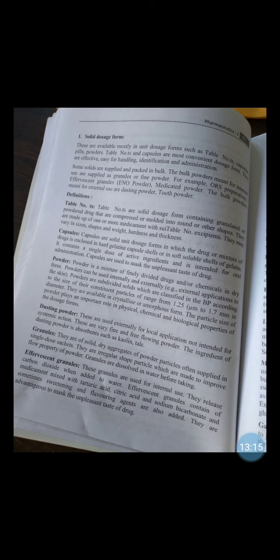Next, powder. So what is powder? Powder is a mixture of finely divided drugs or chemicals in dry form. The powder can be used internally as well as externally.